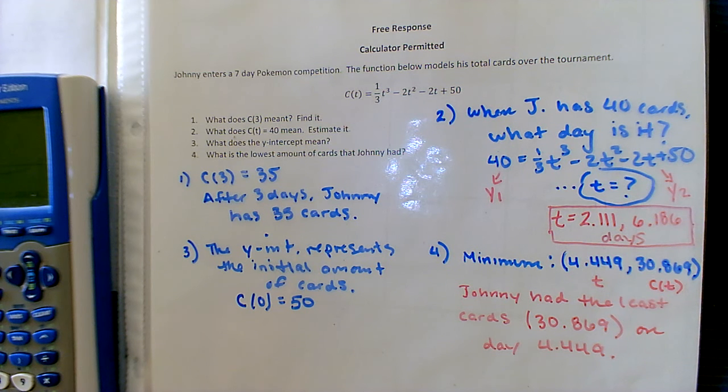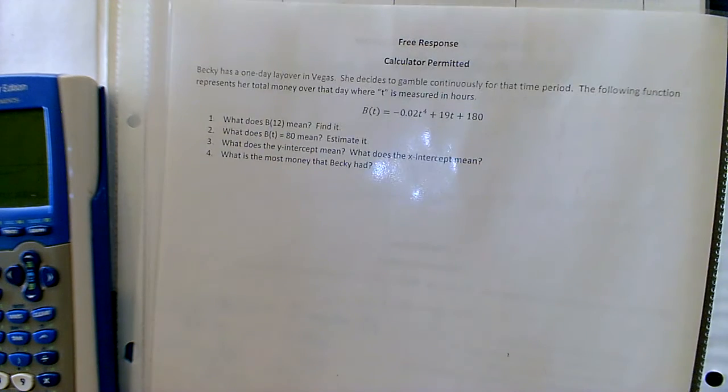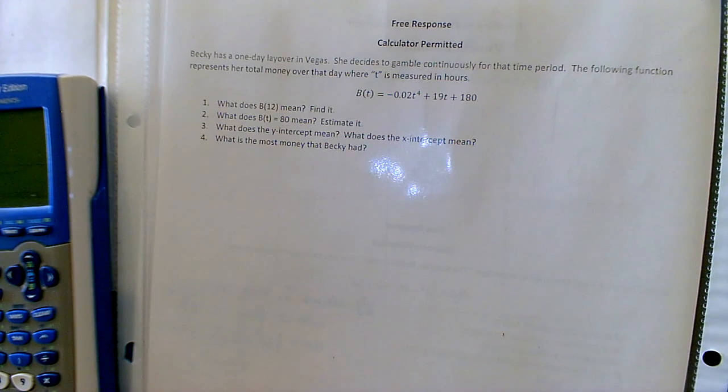We're doing okay? Calculator not too bad? All right. Let's go ahead and try another one. Go ahead and flip to the back. So this one's very similar. It's just in this case, instead of a Pokemon tournament, we're having a 1-day layover in Vegas.